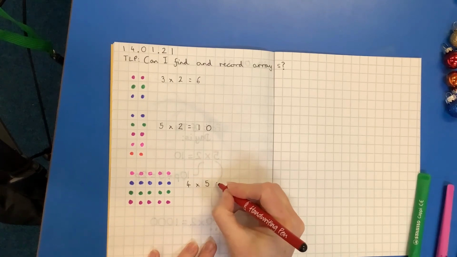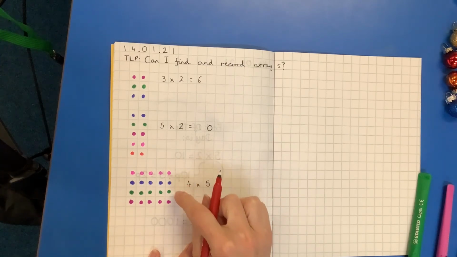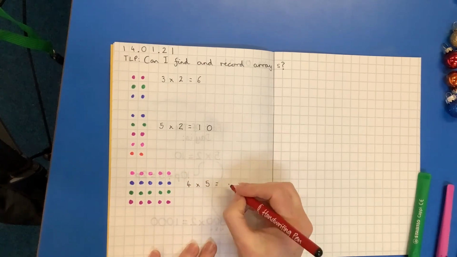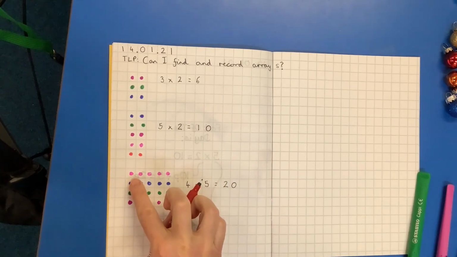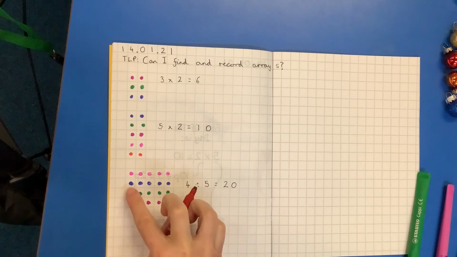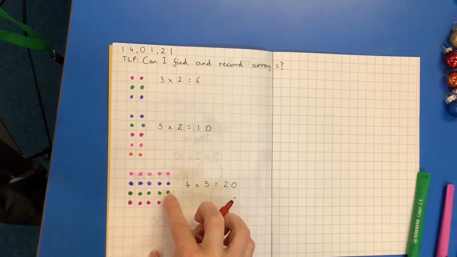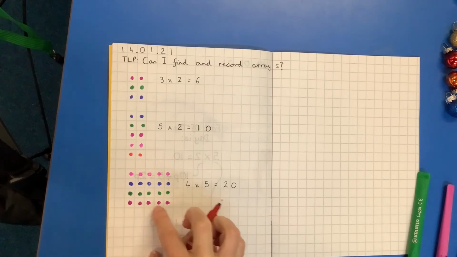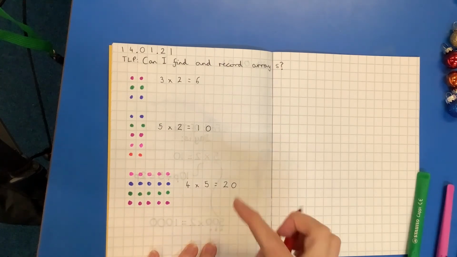And let's count those up to find out how many 4 lots of 5 equals altogether. 5, 10, 15, 20. And if you really weren't sure, you can go through and count each one. 1, 2, 3, 4, 5, 6, 7, 8, 9, 10, 11, 12, 13, 14, 15, 16, 17, 18, 19, 20. 4 lots of 5 equals 20.